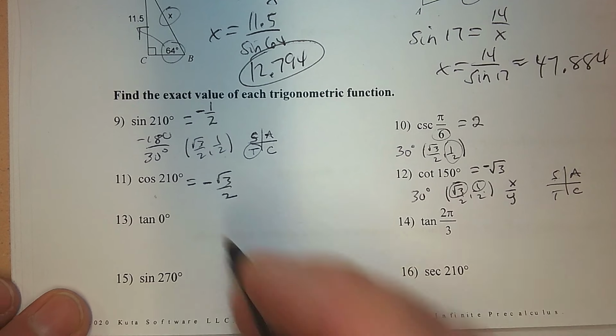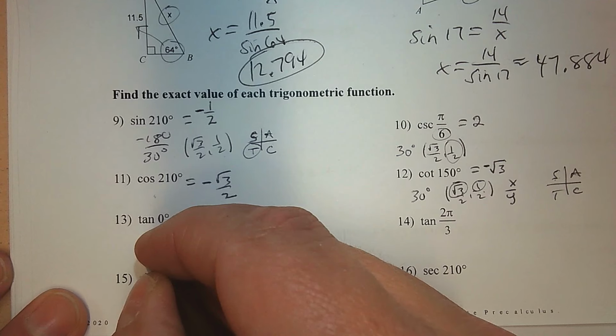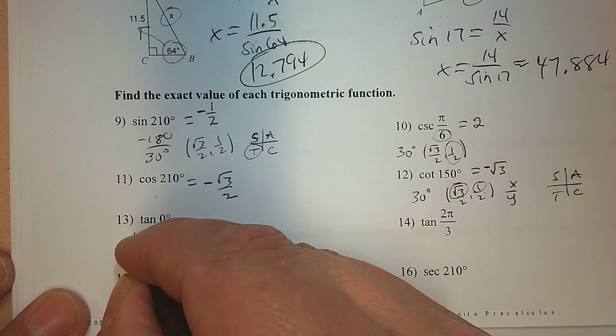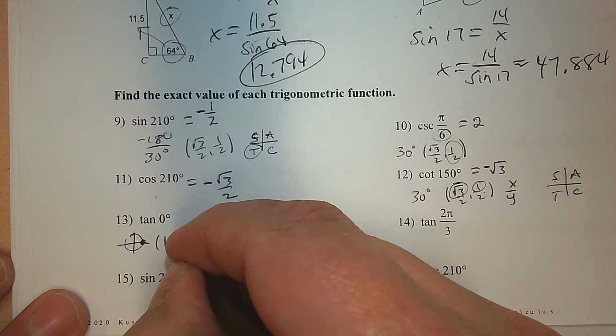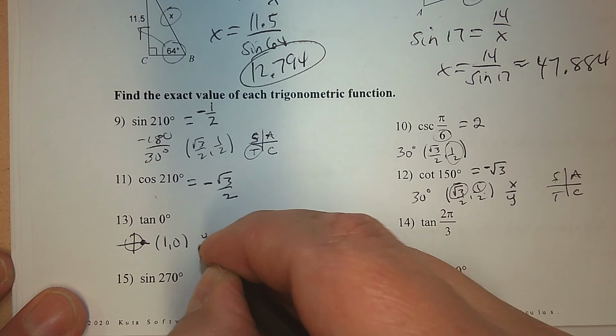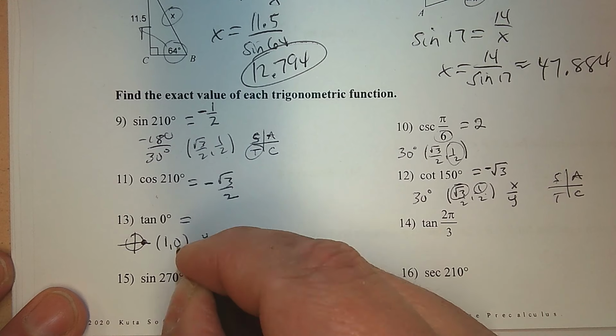The value of tangent at 0. So 0 is not a reference angle. It's right to the right on the unit circle, and that point is 1, 0. The definition is y divided by x, and 0 divided by 1 is 0.